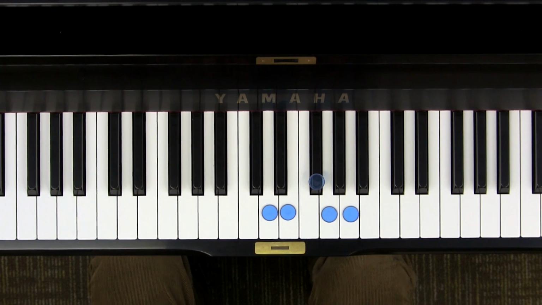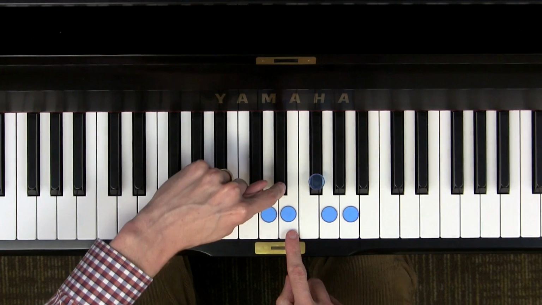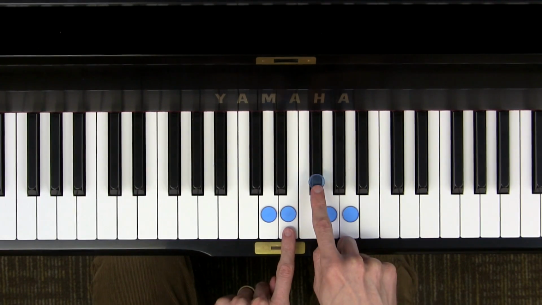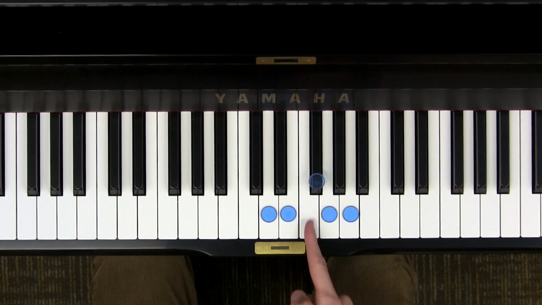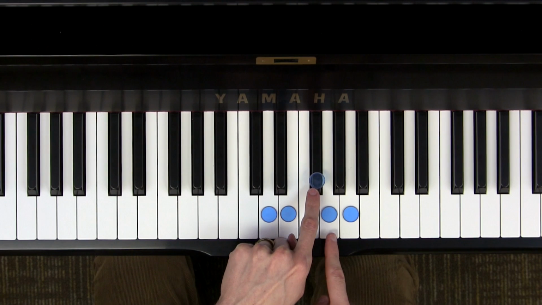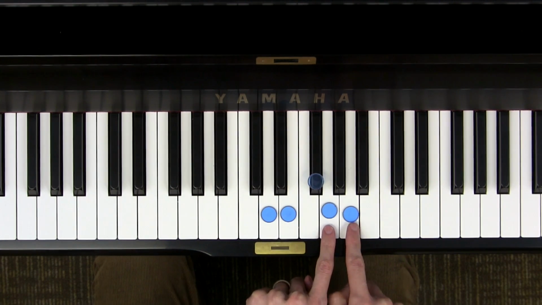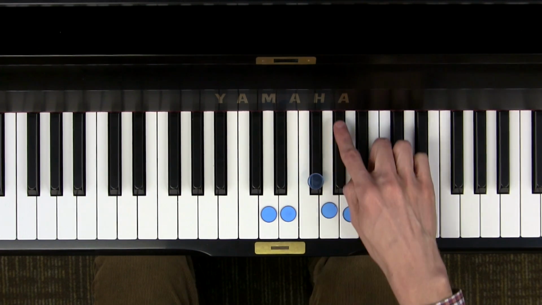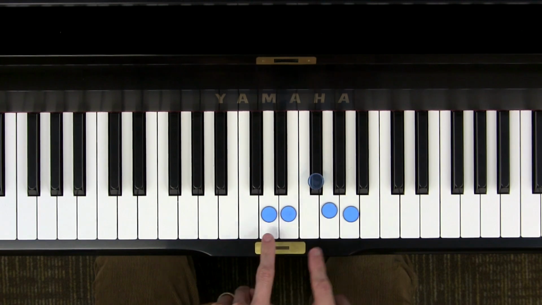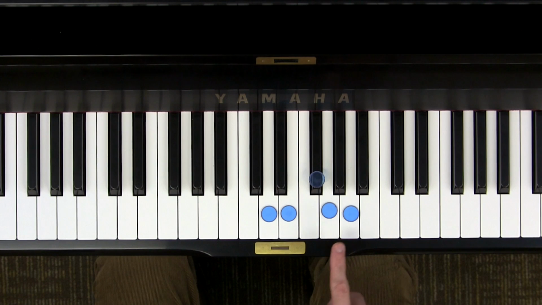You'll notice that in every major pentascale, Do to Re is a whole step, which means there's a note in between. It could be white or black. Re to Mi is a whole step, which also means there's a note in between. In this case, it's a white note. And Mi to Fa is a half step, which means there's no note in between. And then Fa to So is a whole step, which does have a note in between. All whole steps except between Mi to Fa. Do, Re, Mi, Fa, So.